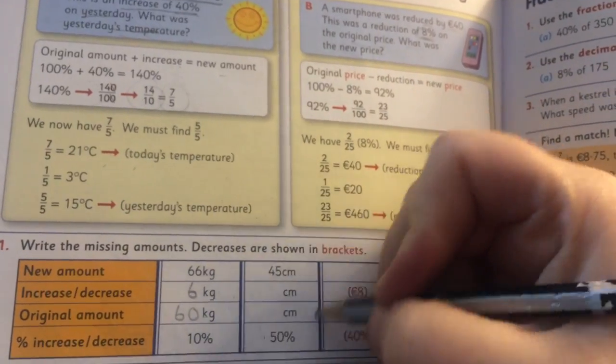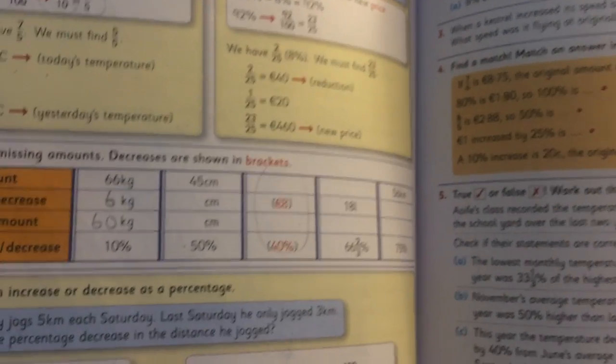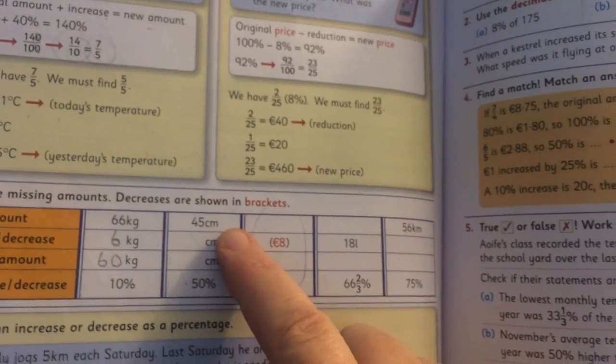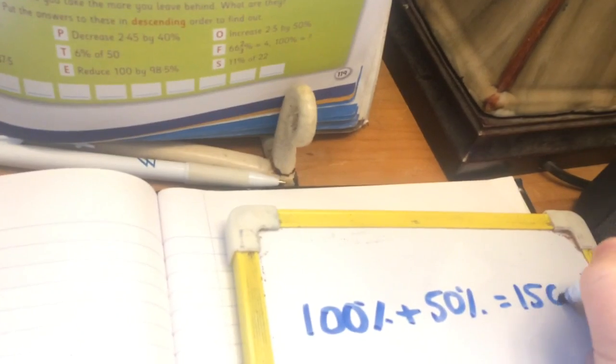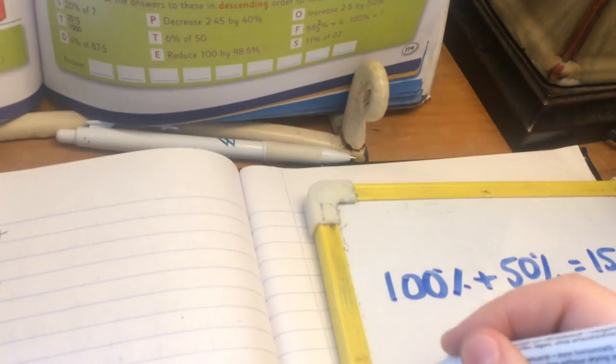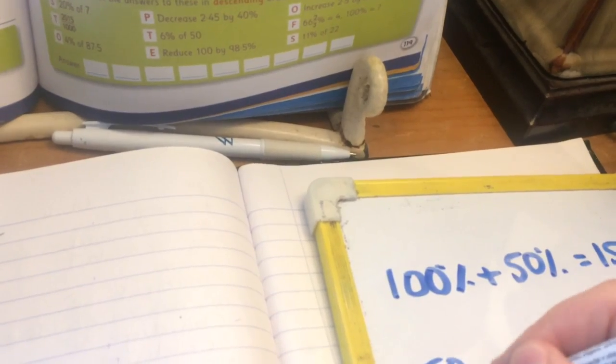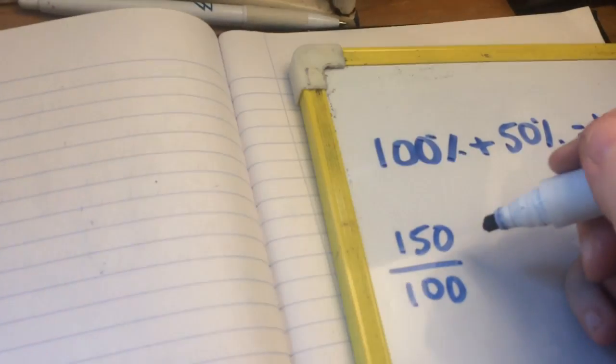Let's try and just write the sum for this and then I'll let you off with it. So let's look at this one: 45 centimeters was the new amount and the increase was 50%. Okay, so let's try and draw that sum. The new amount is the original amount, which was 100%, plus 50%, that was the increase, is equal to 150%.